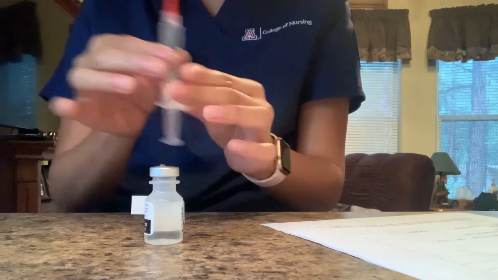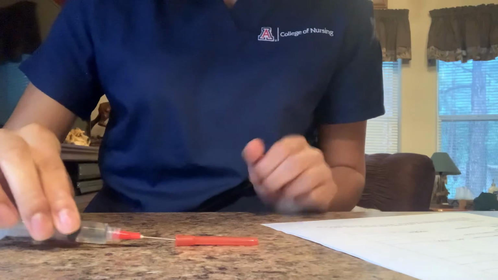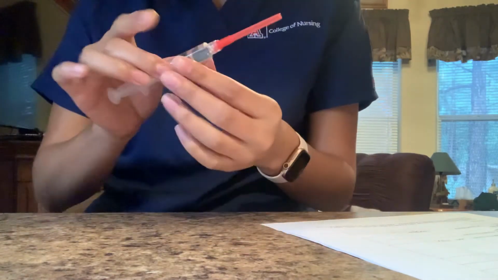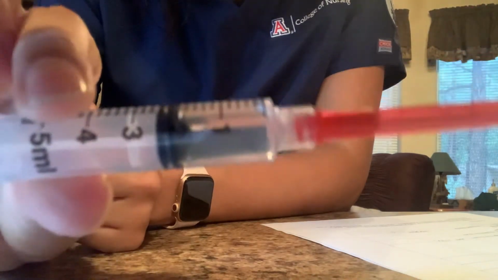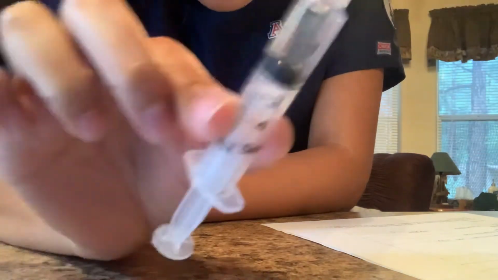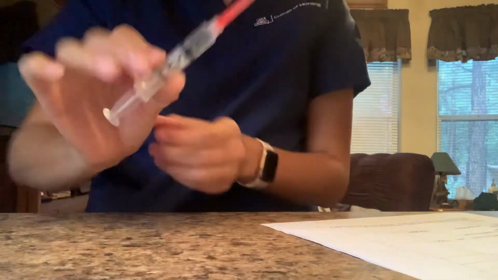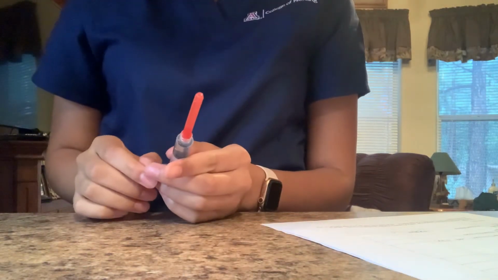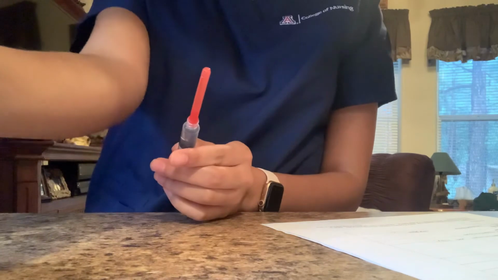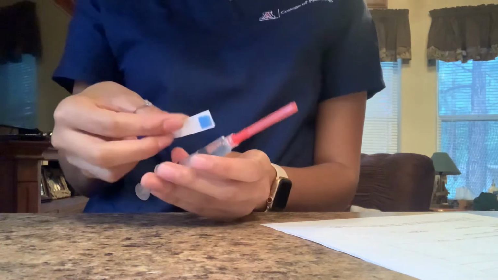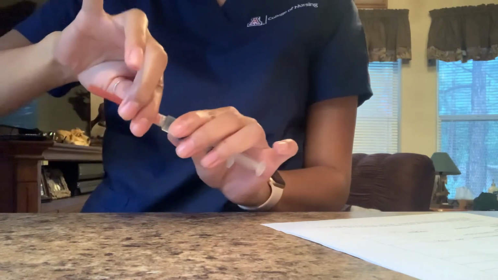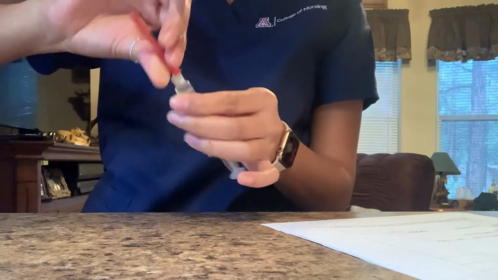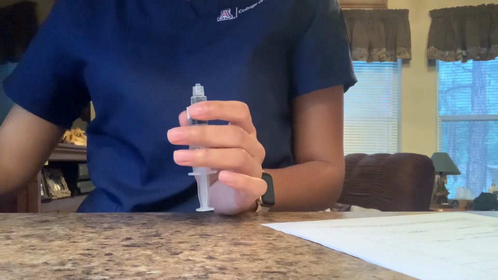And then I'm going to set that to the side and use the scoop method to cap the blunt needle. So I have 2 milliliters. And then I'm going to add my label to the syringe and take this blunt needle off and put it in the sharps container.